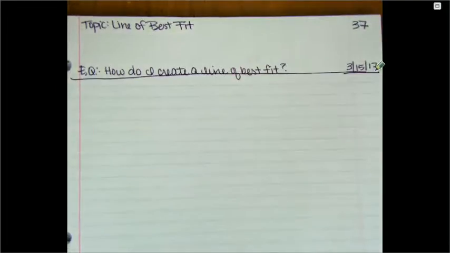All right, how do I create a line of best fit?